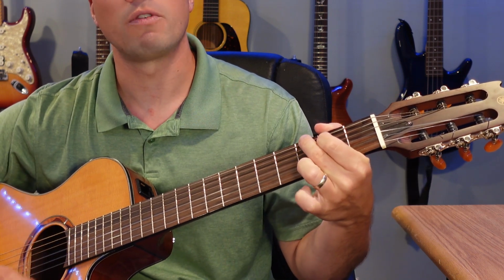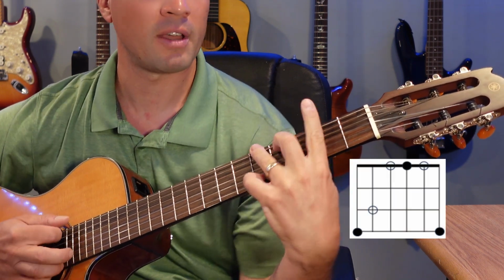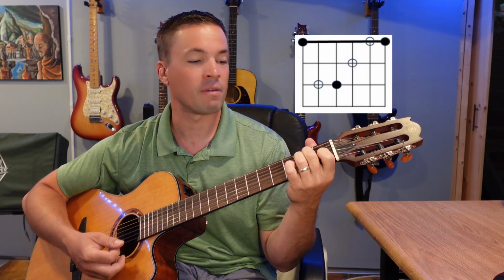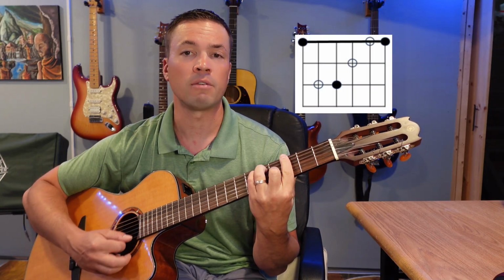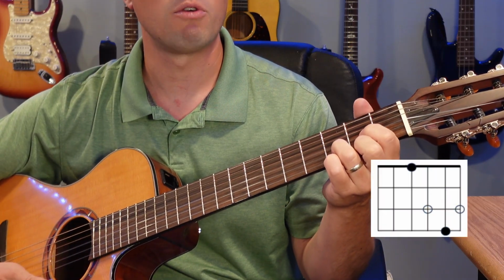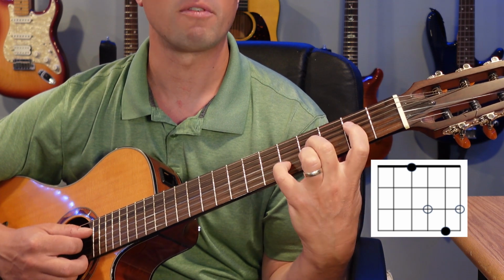G form of G moved up a whole step will give me a G form of A. E form of E moved up so I have a bar on the 3rd fret will again give me an E form of G. The D form of D moved up a whole step would give me a D form of E.